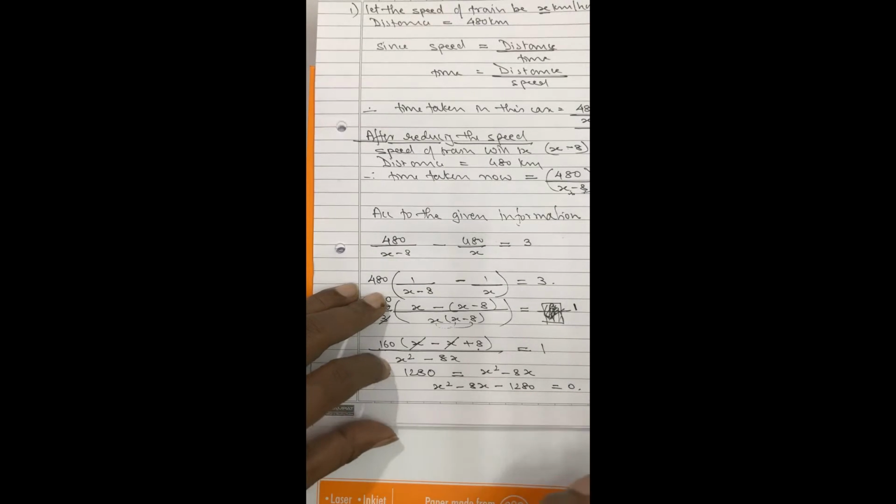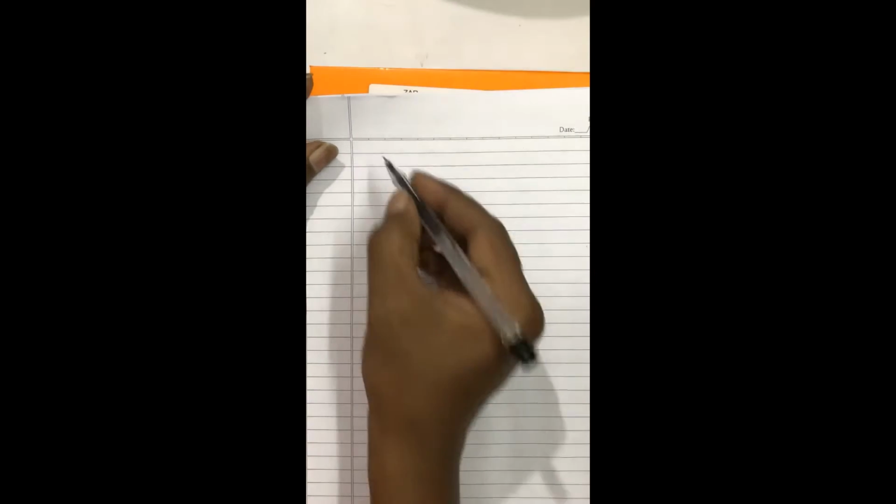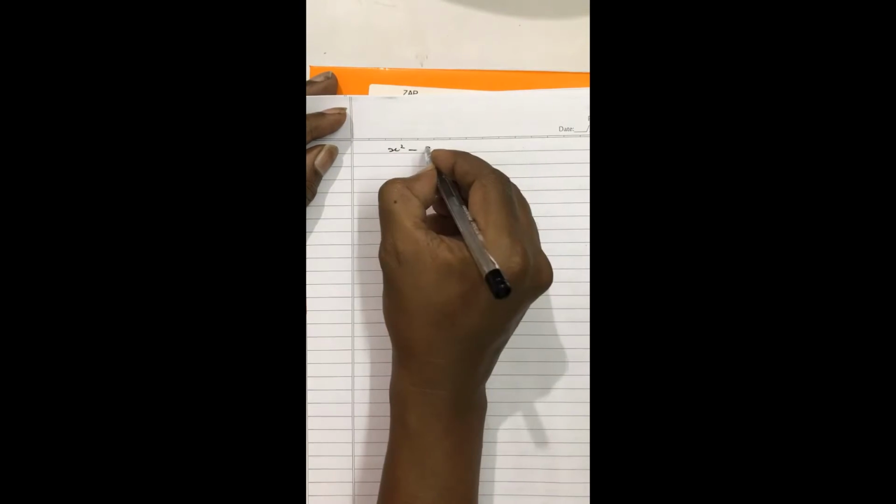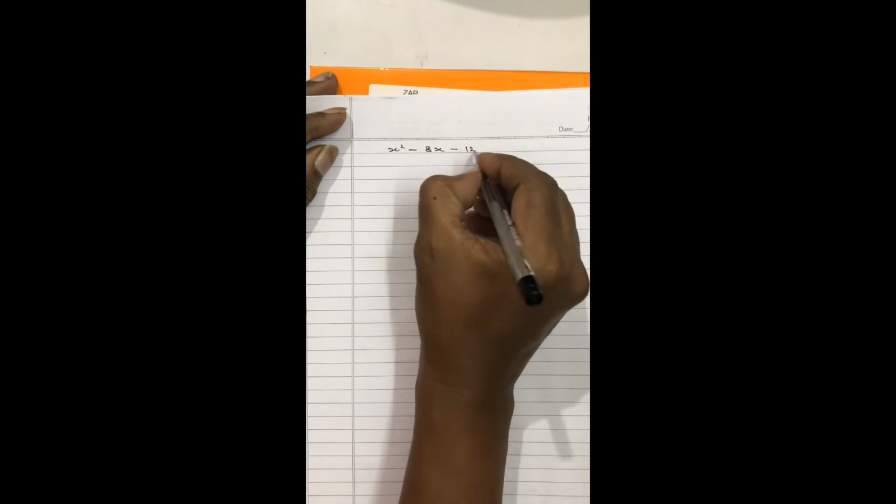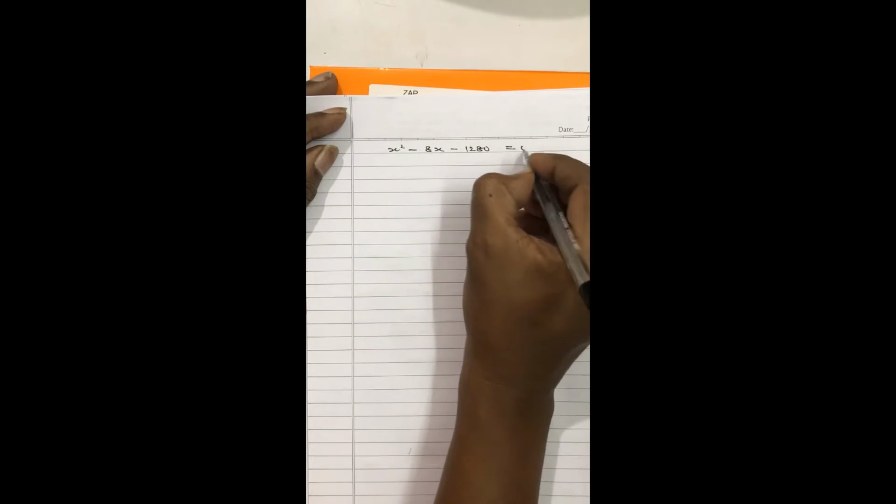Now we will have to split this to get x square minus 8x minus 1280 is equal to 0.